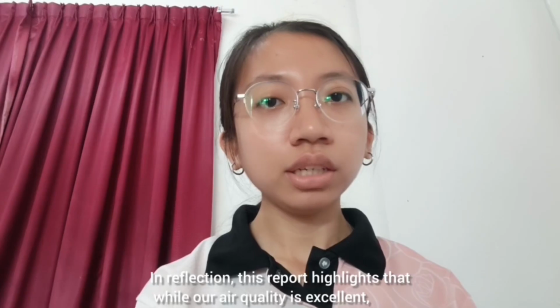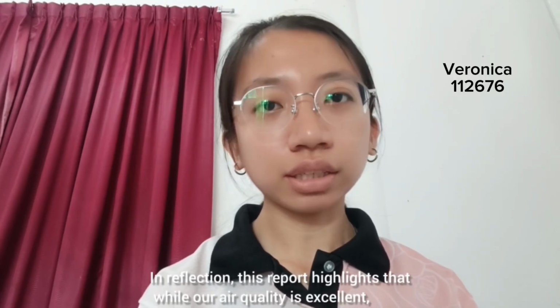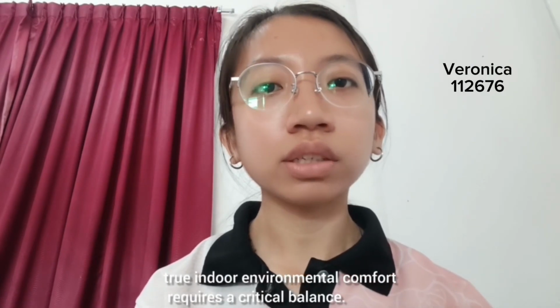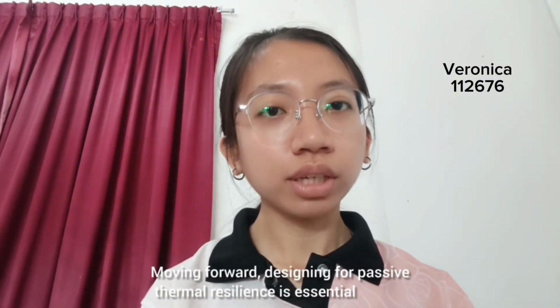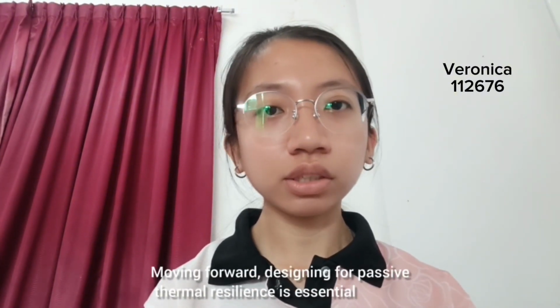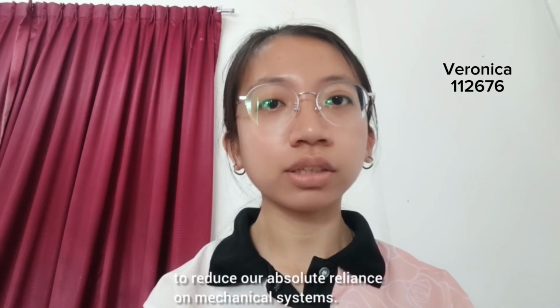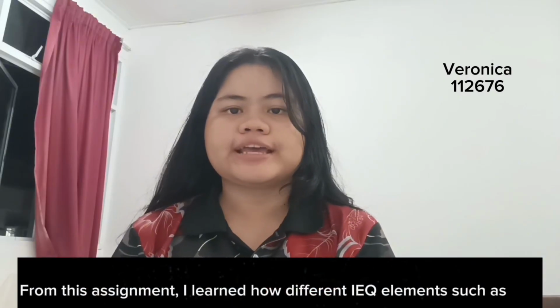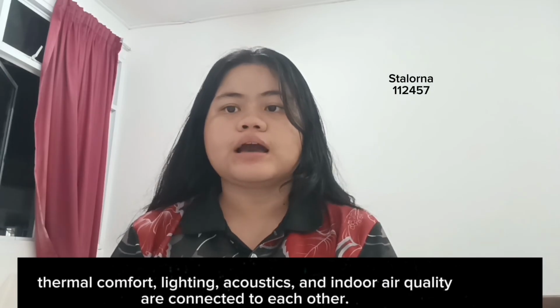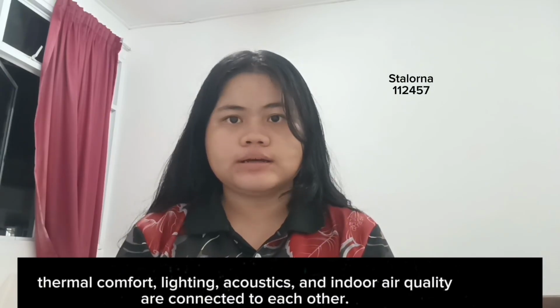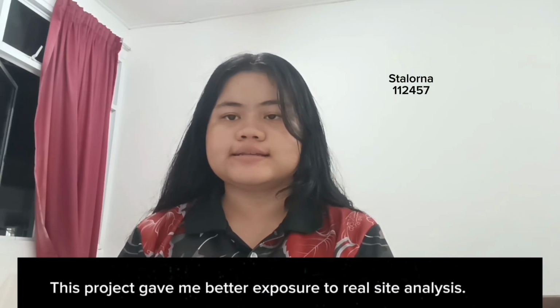In reflection, this report highlights that while our air quality is excellent, true indoor environmental comfort requires a critical balance. Moving forward, designing for passive thermal resilience is essential to reduce our absolute reliance on mechanical systems. From this assignment, I learned how different IEQ elements such as thermal comfort, lighting, acoustics, and indoor air quality are connected to each other. This project gave me better exposure to real site analysis.